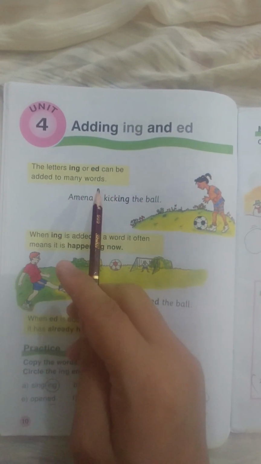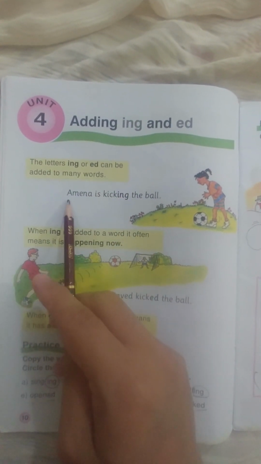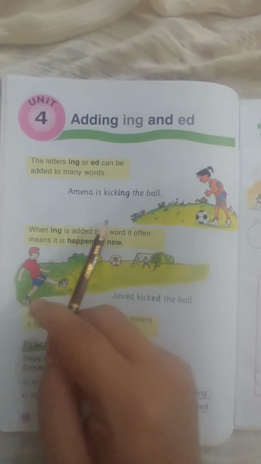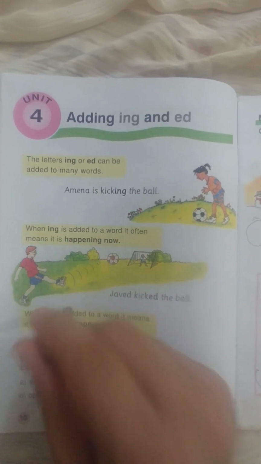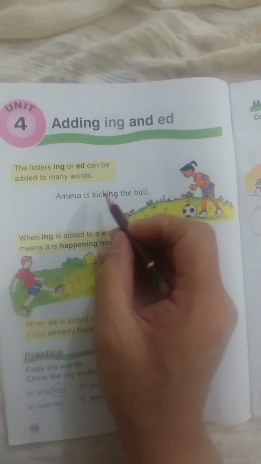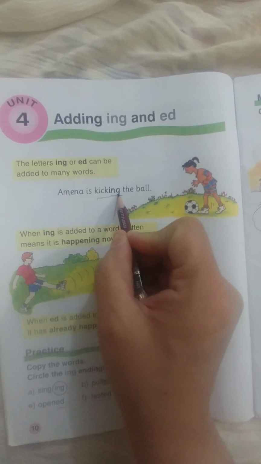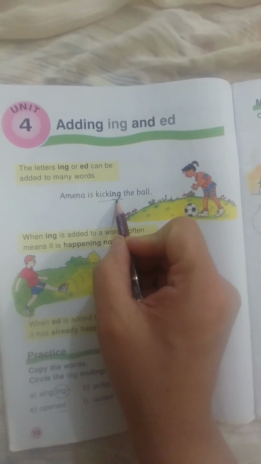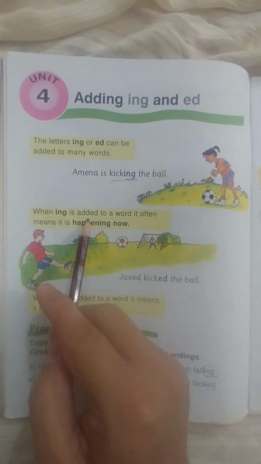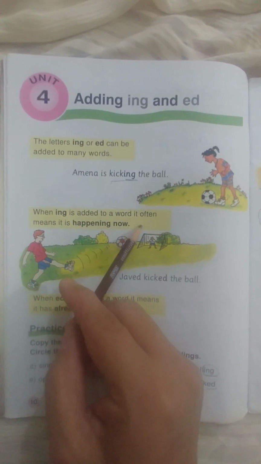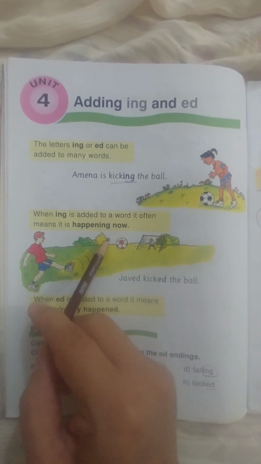Amina is kicking the ball. As you can see, in kicking, ing is being used. Okay, when ing is added to a word, it often means it is happening now.